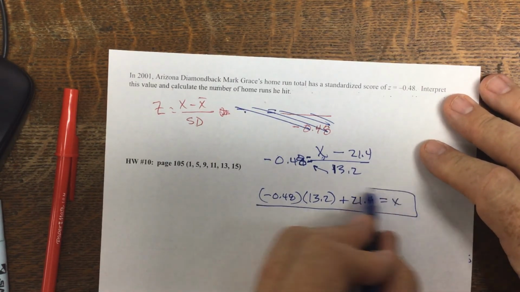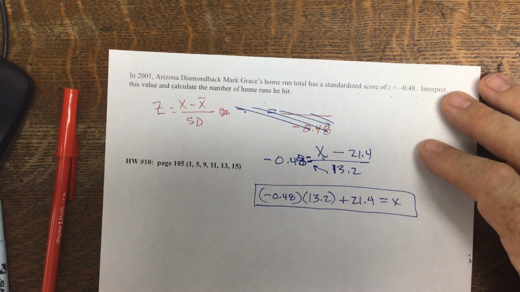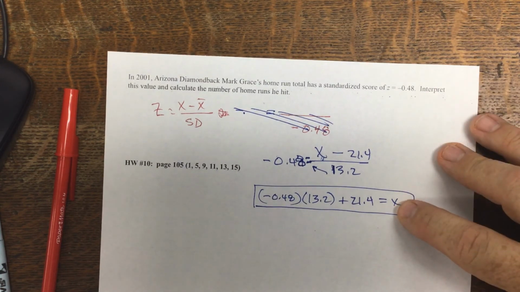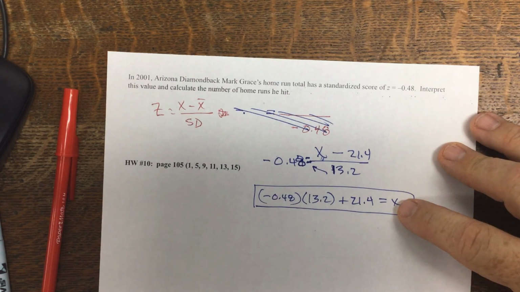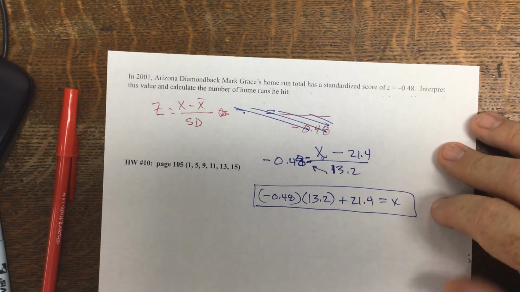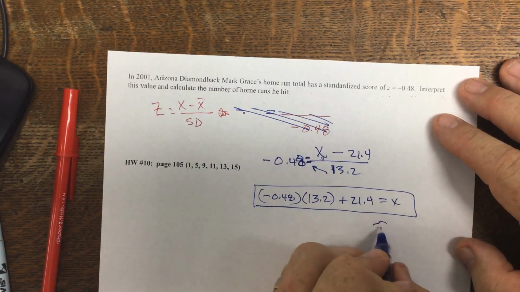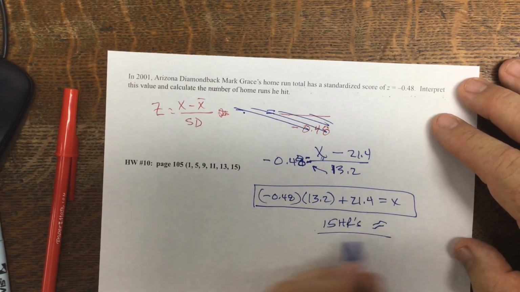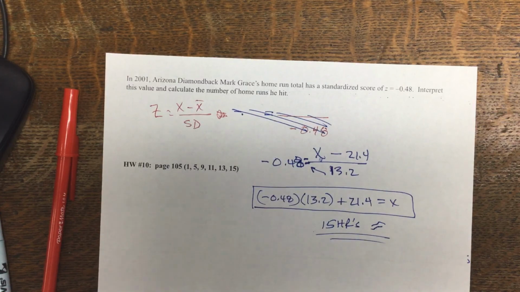It's just an algebra problem there, guys. Negative 0.48 times 13.2 plus 21.4. He hit approximately 15 home runs. Okay, so that's how you use standard deviation, guys. We'll talk to you soon, and see you tomorrow.